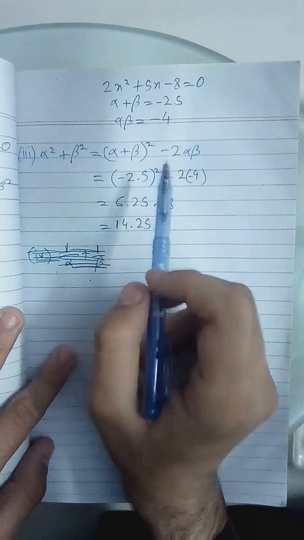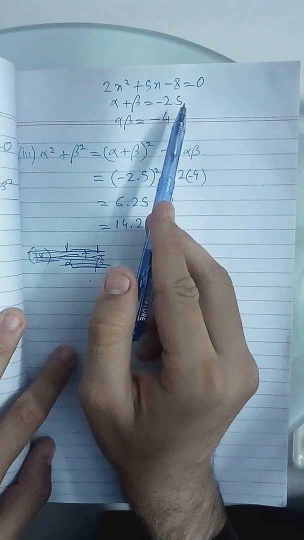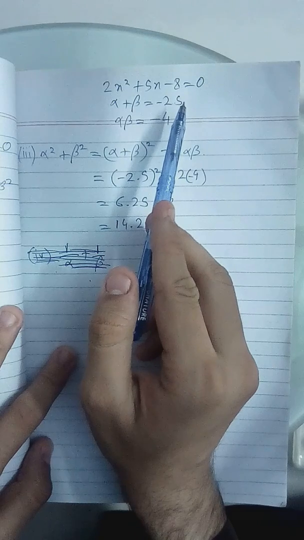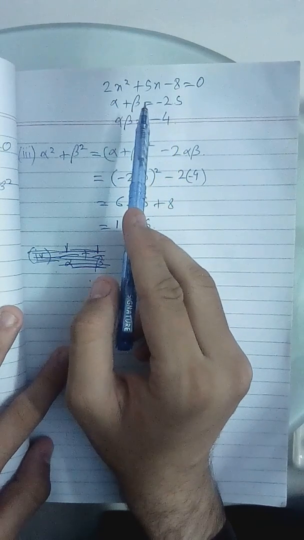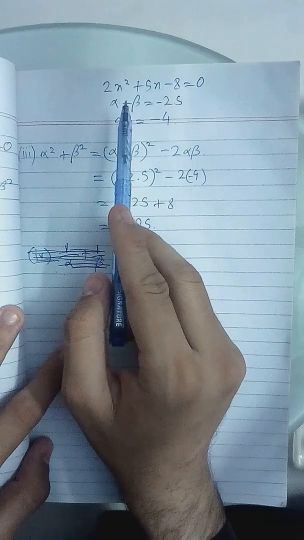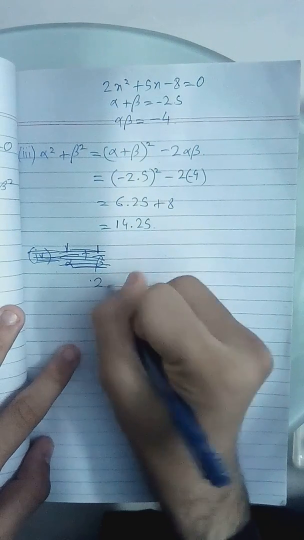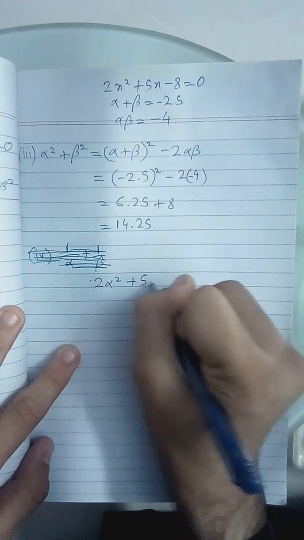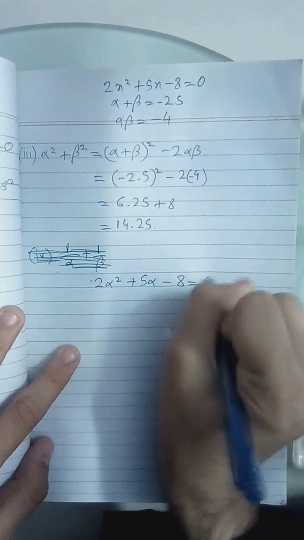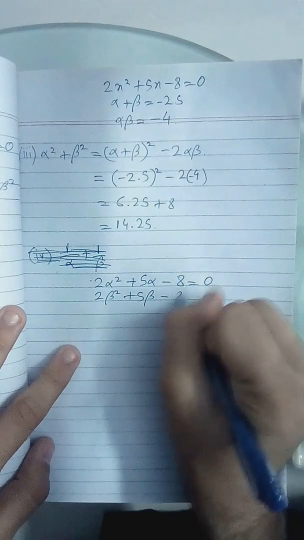We will substitute alpha into this equation and the equation will hold true. The similar case will also be true if we substitute beta in place of x, the equation will also hold true. So we have 2 alpha squared plus 5 alpha minus 8 equals 0, 2 beta squared plus 5 beta minus 8 equals 0.